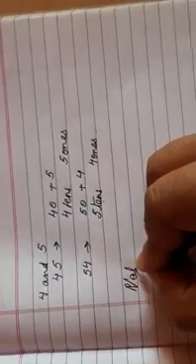Value of a digit changes with the change in its place. Right? But the face value remains the same.